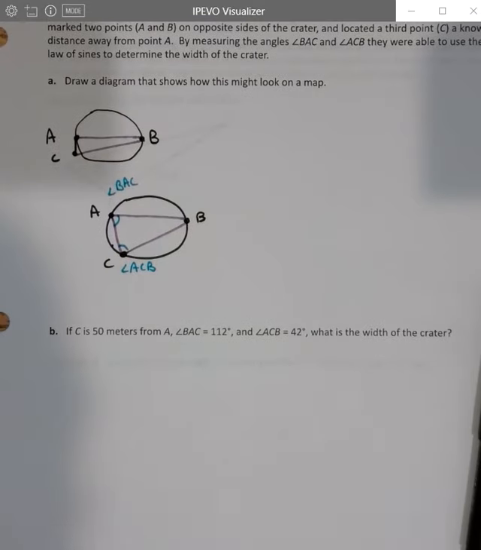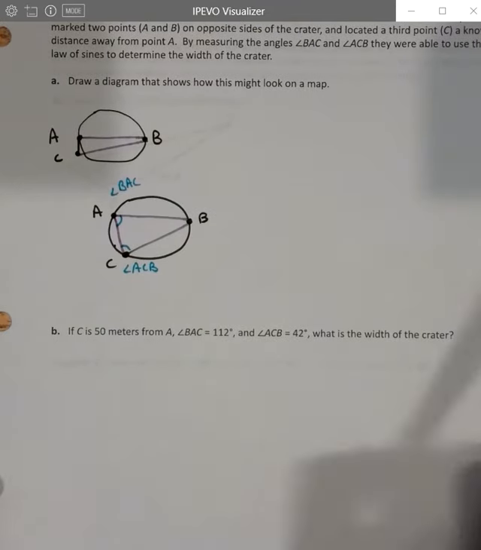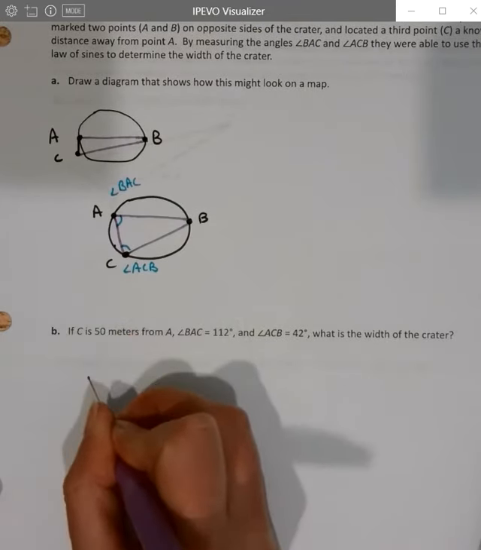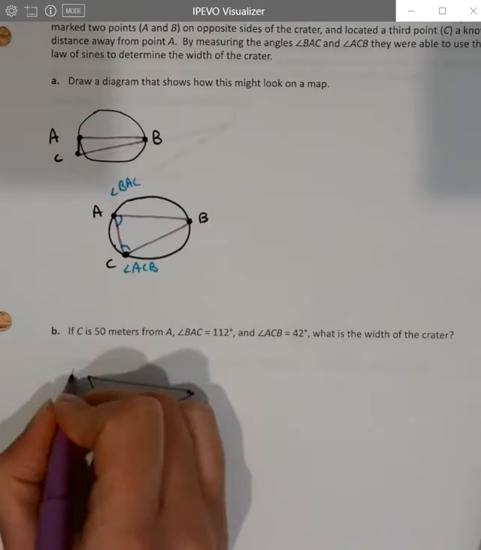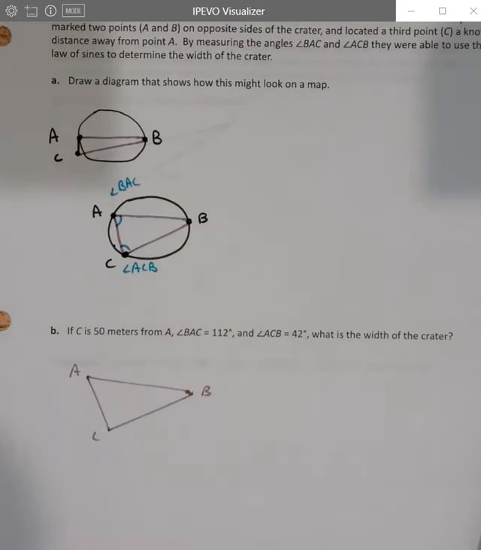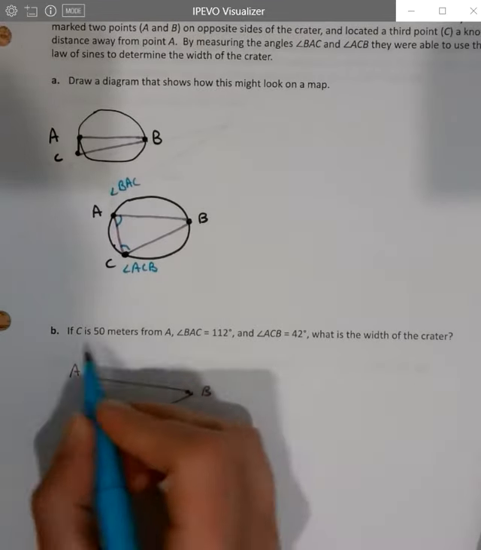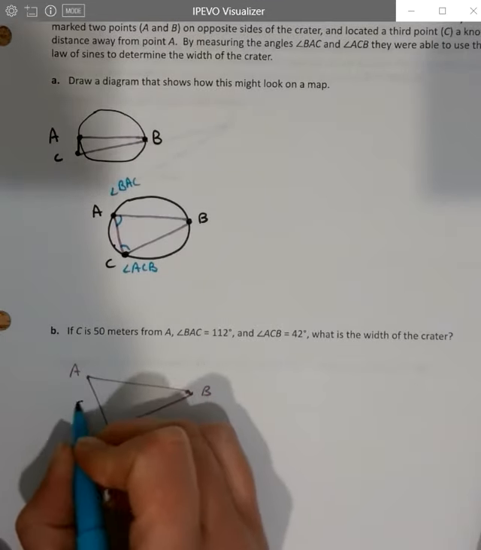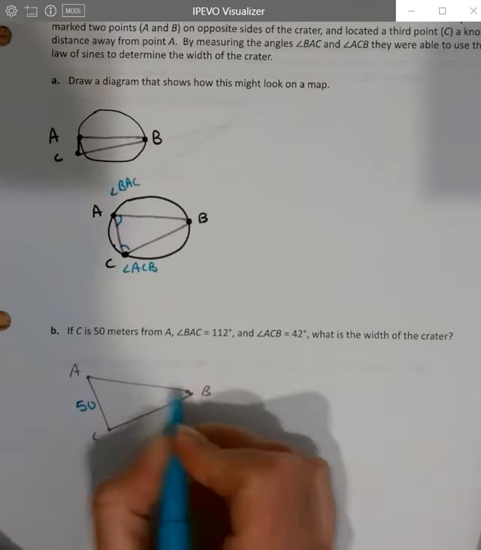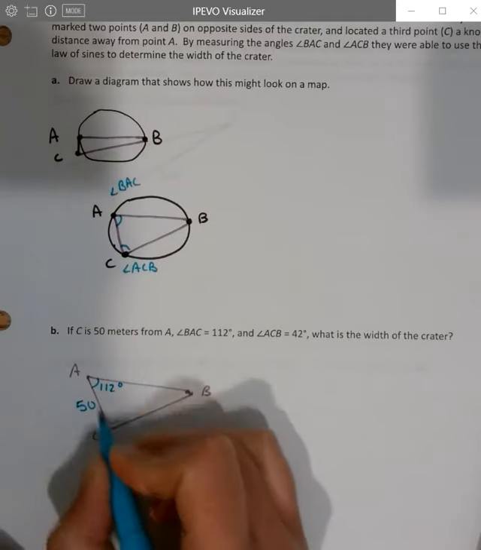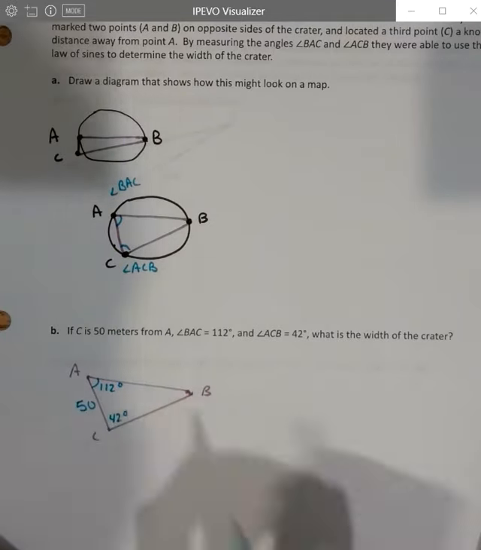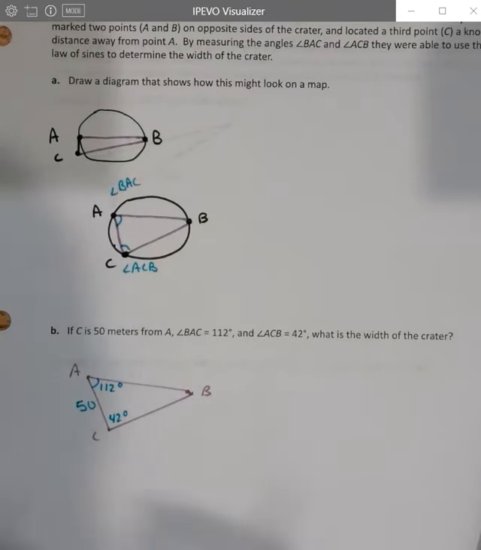And then in part C, we have some measures. So just kind of resketching this triangle. I didn't draw my crater again this time, but now I know some things about these points A, C, B. So what we know now is that C is 50 meters from A, so this side is 50. The angle BAC is 112. So my picture's not to scale, that's okay. ACB is 42, definitely not to scale in this picture, that's all right. So what is the width of the crater?